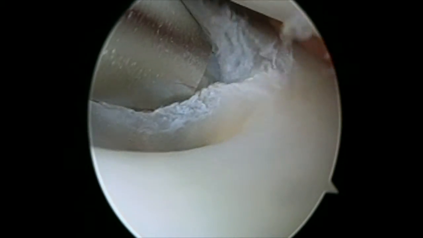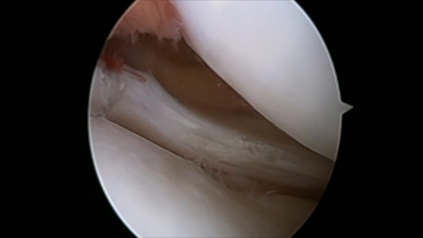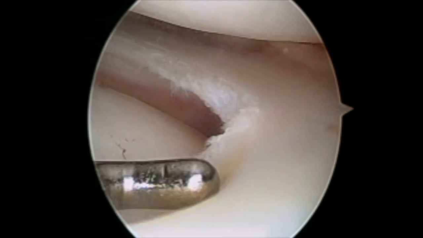The reason that this tear is removed is because it is in the non-vascular white zone and it will not heal and will re-tear, and the patient will need a second surgery to remove the torn part. You can see there's ample remnant meniscus.